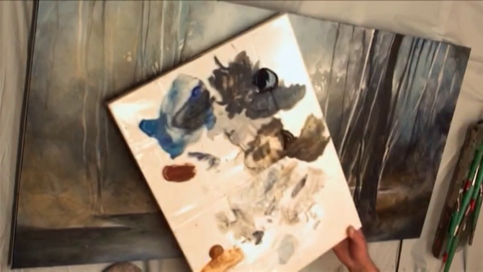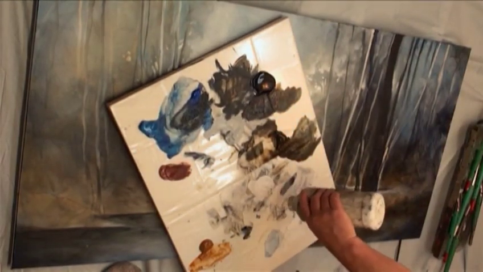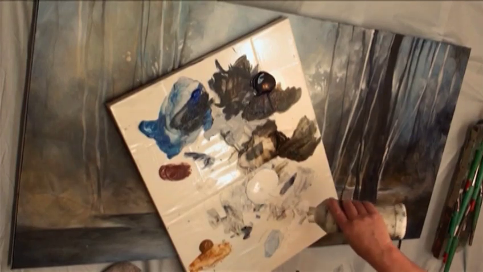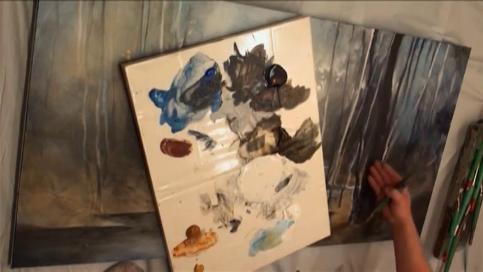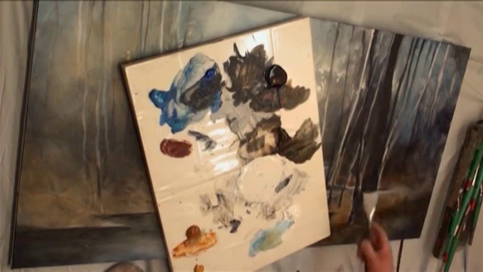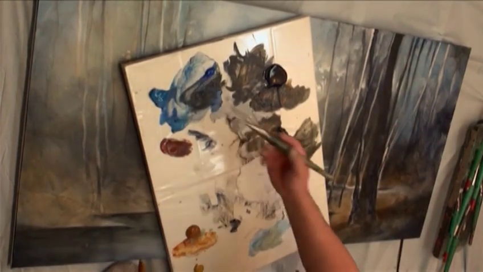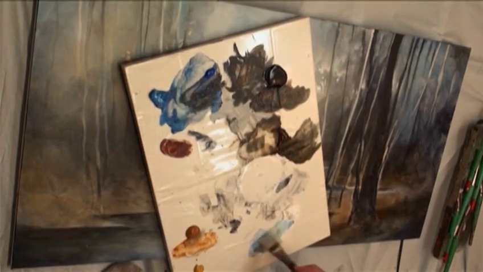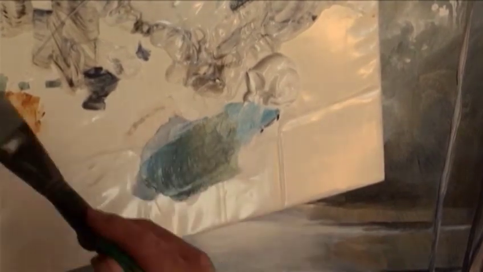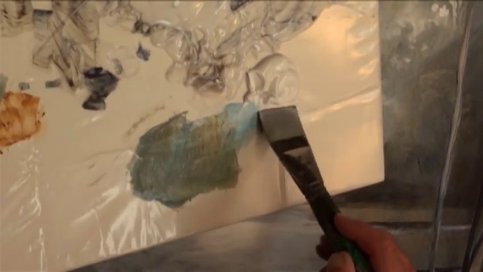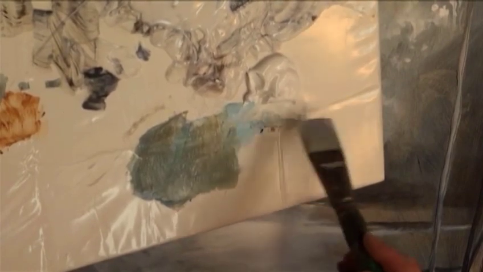Back to our palette for a moment. That's a medium. Okay, I'm going to use a little raw sienna. We're going to lighten up the side of the tree. You can't differentiate it, it's blending in at the point. So I'm going to pick up a little cobalt blue, a lot of medium of course. Okay, so now we're going to highlight this tree.